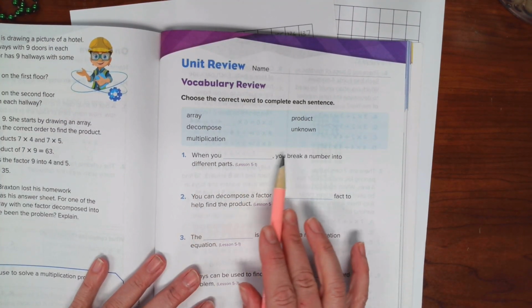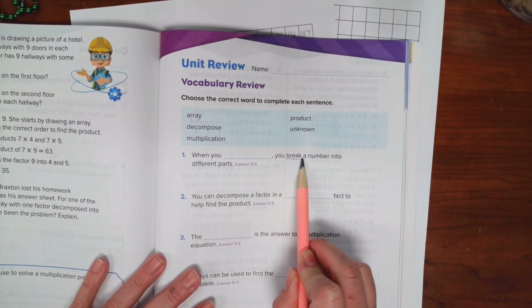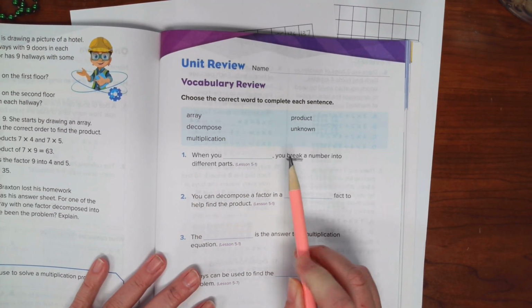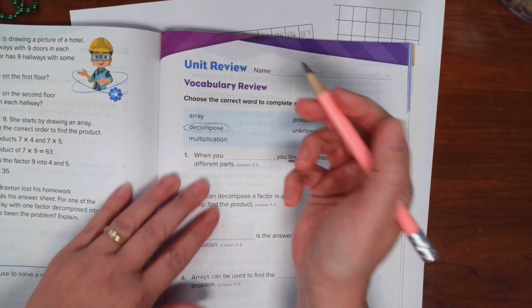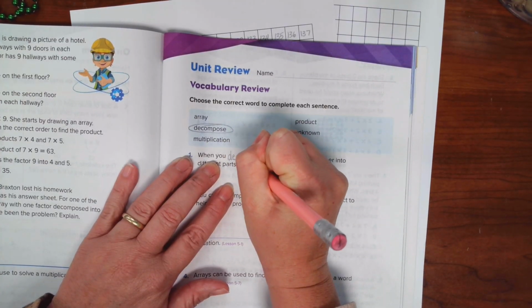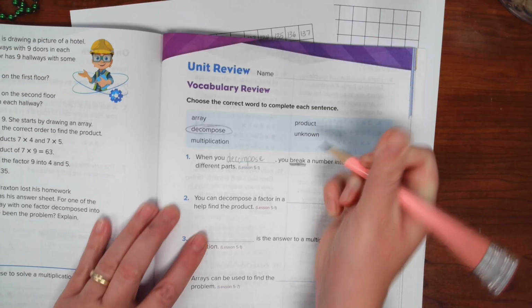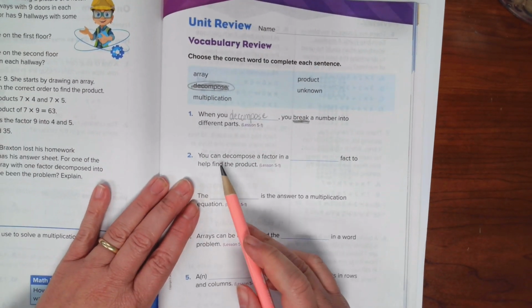When you blank, you break a number into different parts. When you break that number into different parts, we use it so much, it's decompose. So you're going to put decompose here. I'm going to mark it out. Then I'm going to go on to number 2.